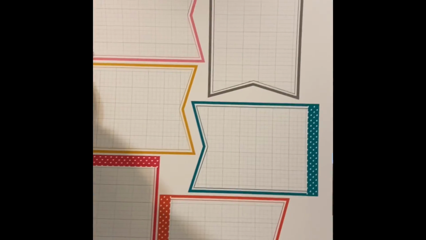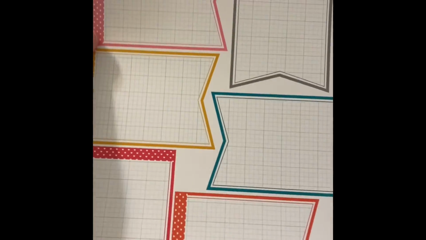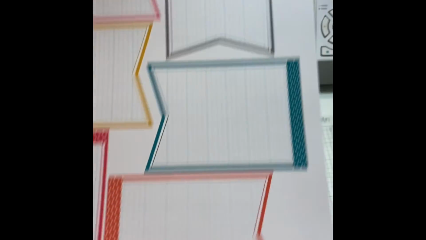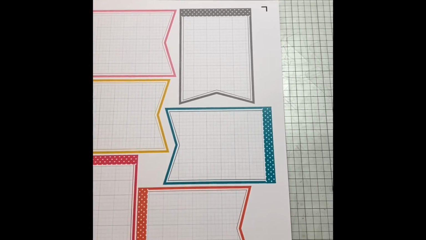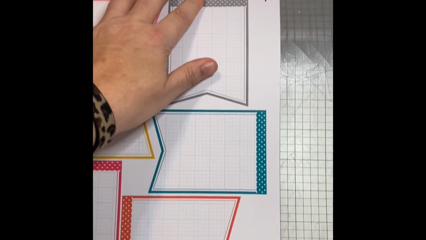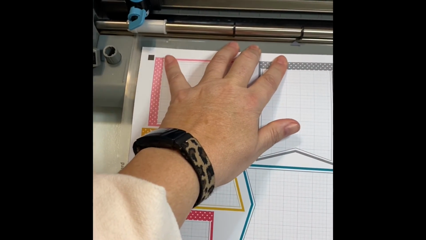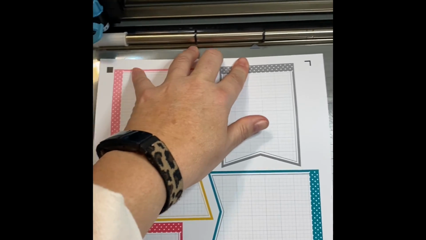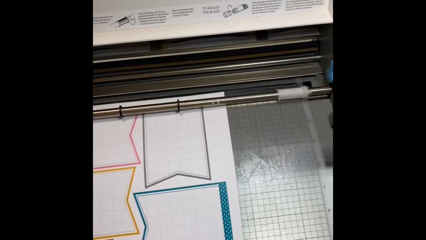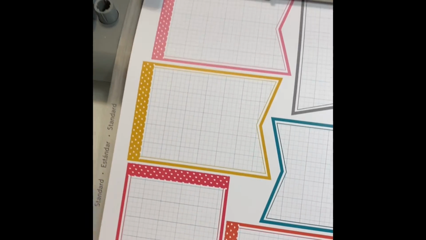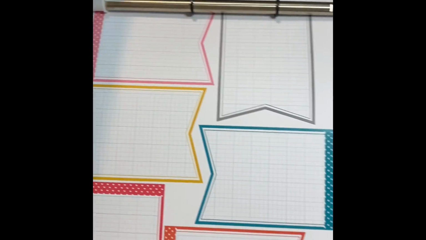All right, here are my printed cards with the registration lines, and I already have one here on my cutting mat, ready to go, and I am going to load it into my Silhouette machine. I'm using the first generation machine right now. It works with the newer program. I already have my blades set and ready to go.